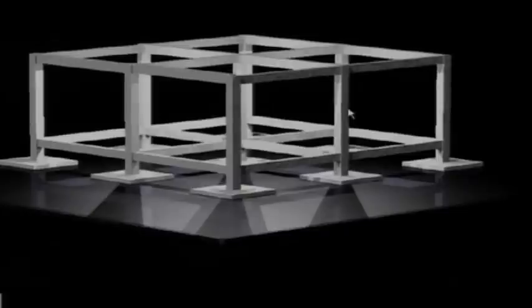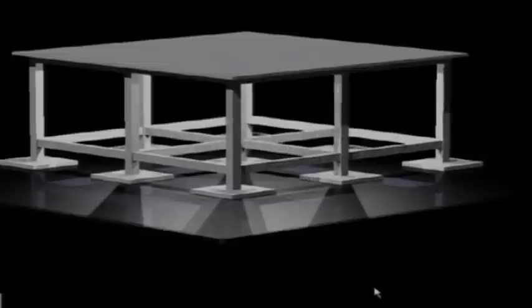We construct the beams and slab all together, but just to show you, I have made it this way, because if I keep the roof, we cannot see the beam. This is actually how we do the construction.